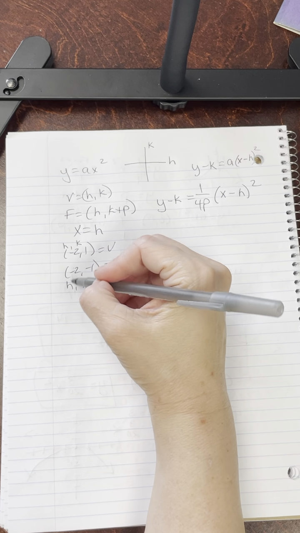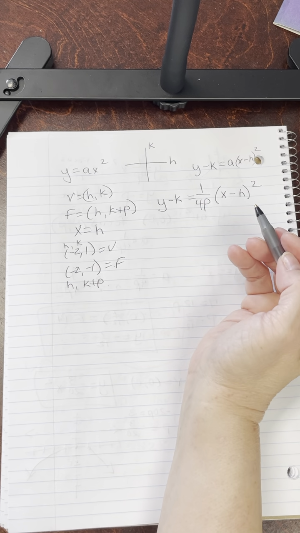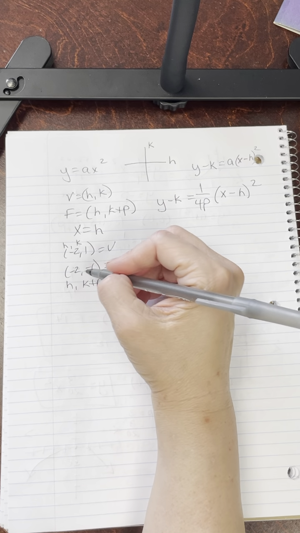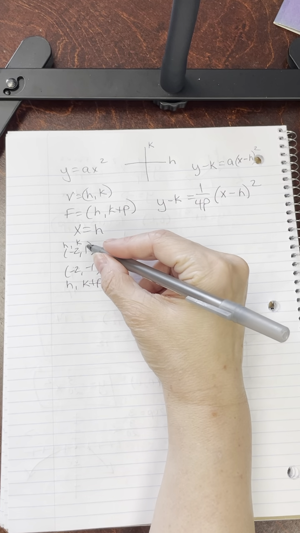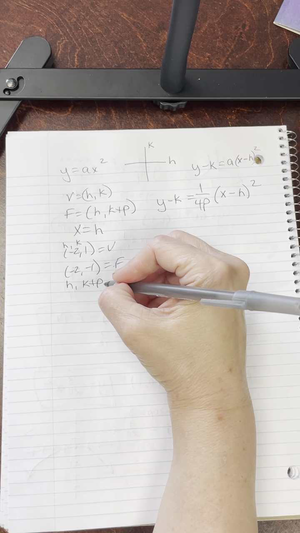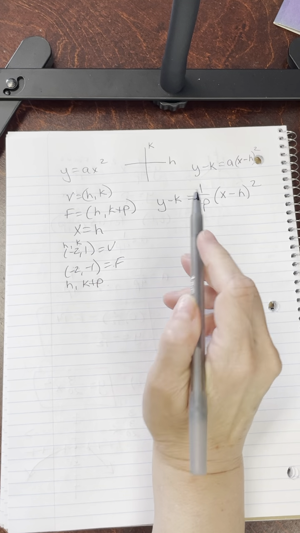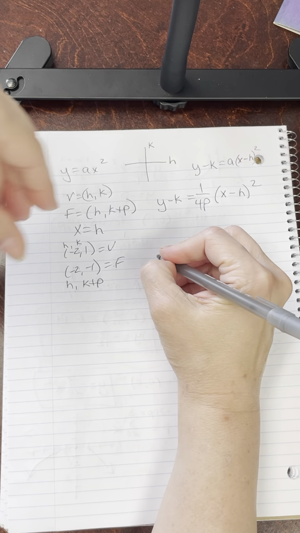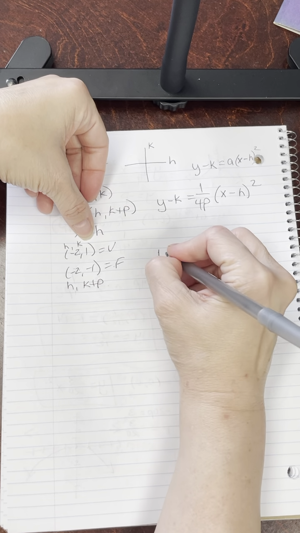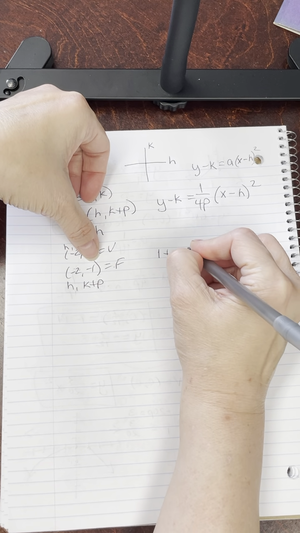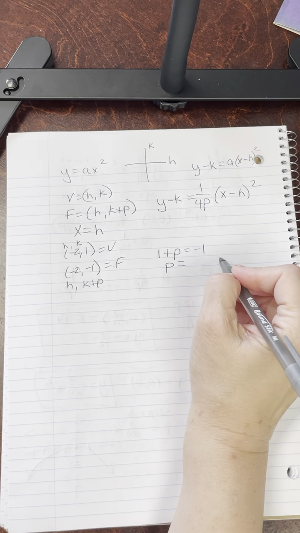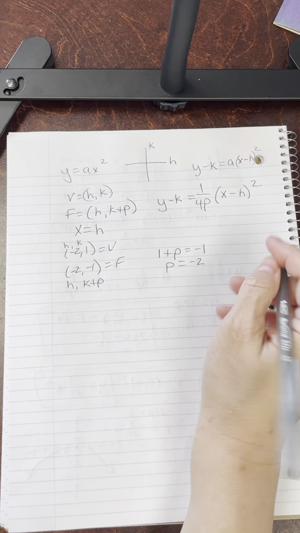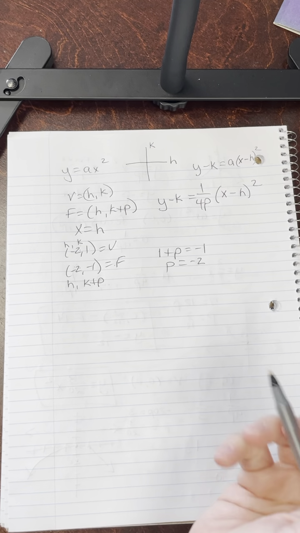The h's are the same, -2. They will always be the same. So if you have different numbers here, they've given you a problem that's not solvable. And then my k is 1, and I can find my p, which I know I need for the equation, by using this part. So 1 from the k plus the unknown p equals -1. So p has to be, minusing 1, -2. Now I know p, I can plug into my equation.